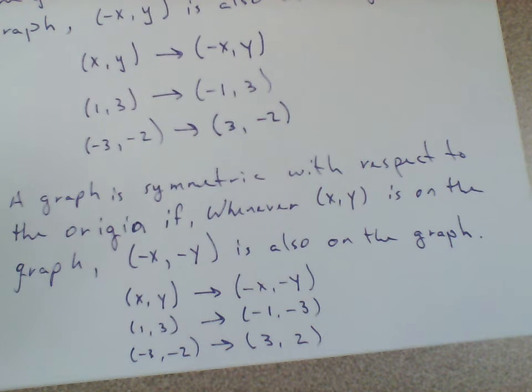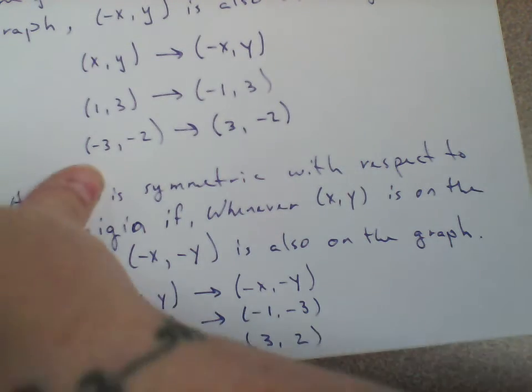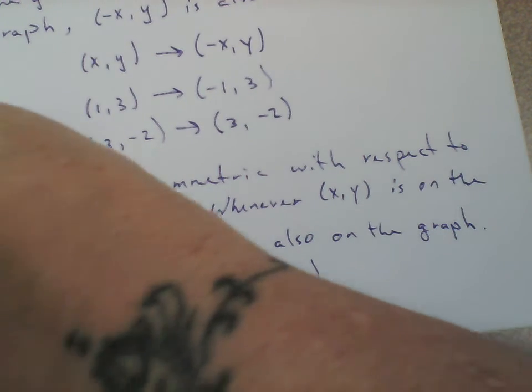Now there are algebraic tests for symmetry as well. And they work somewhat similarly. So we're going to talk about how to find them algebraically. I'm going to go way back to the top of the paper here.